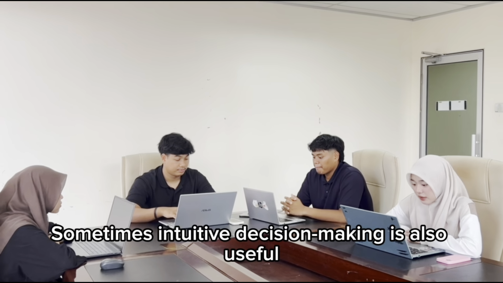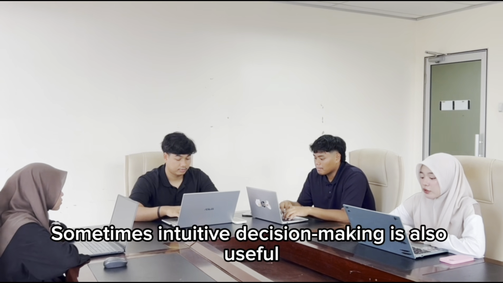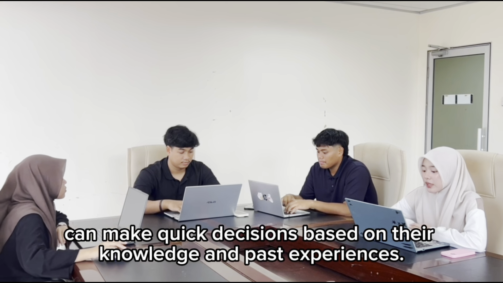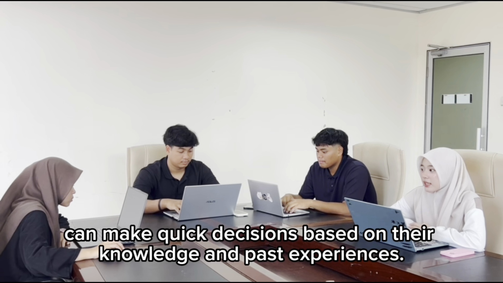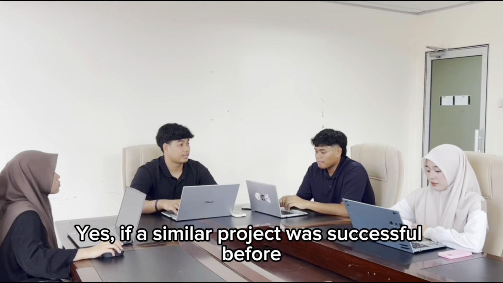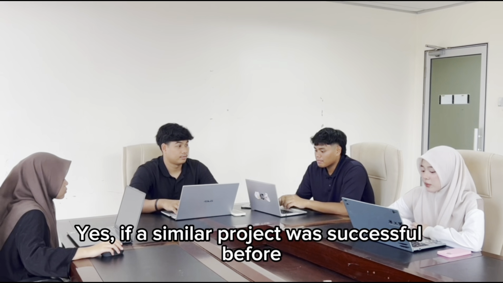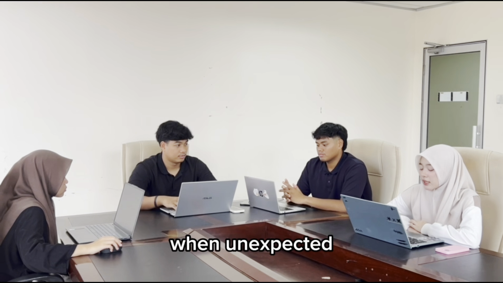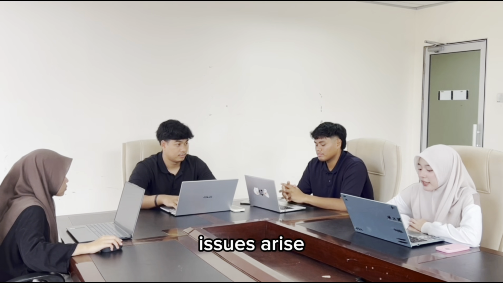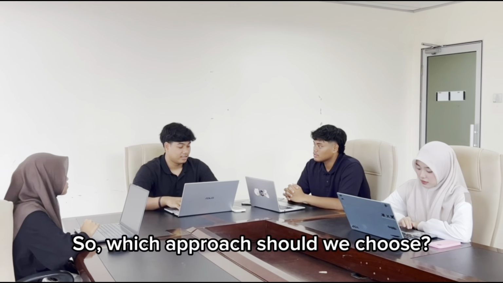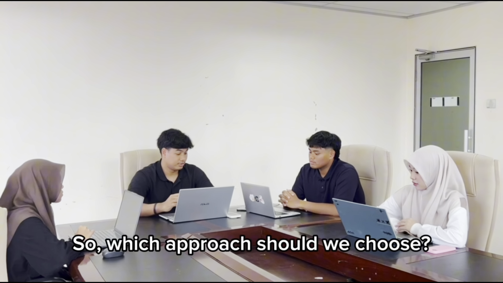Sometimes intuitive decision making is also useful. Experienced managers can make quick decisions based on their knowledge and past experience. Can intuition really help in this area? Yes, if a similar project was successful before, we can use those lessons to make faster decisions when unexpected issues arise. Interesting point. So, which approach should we choose?